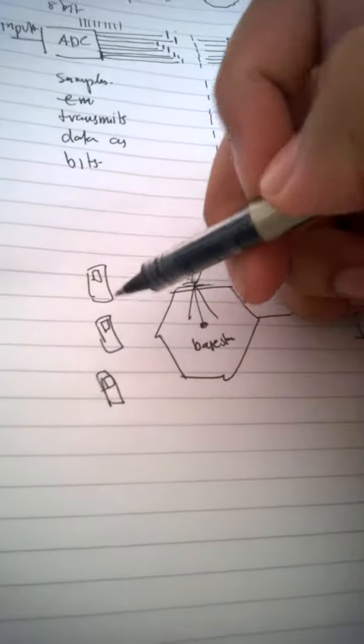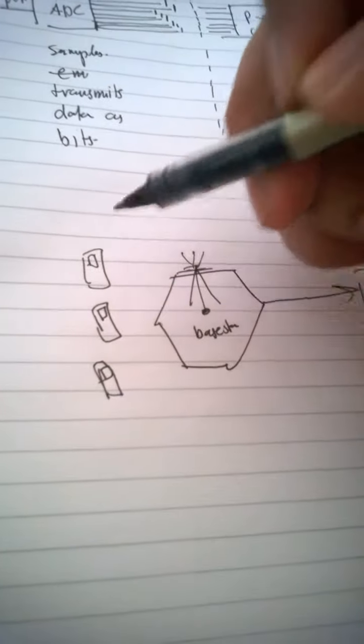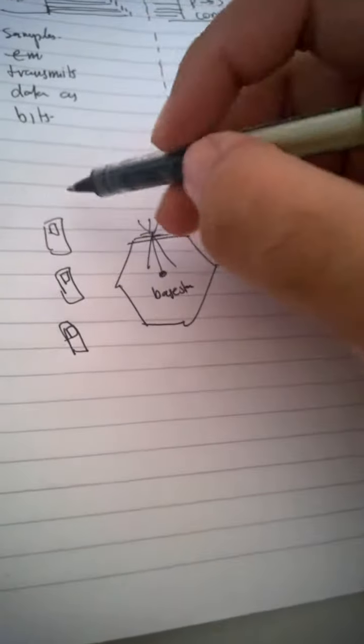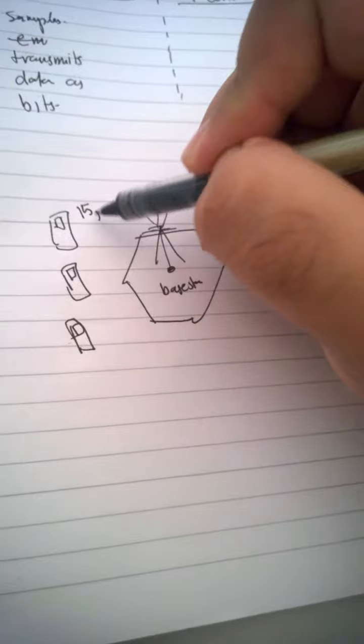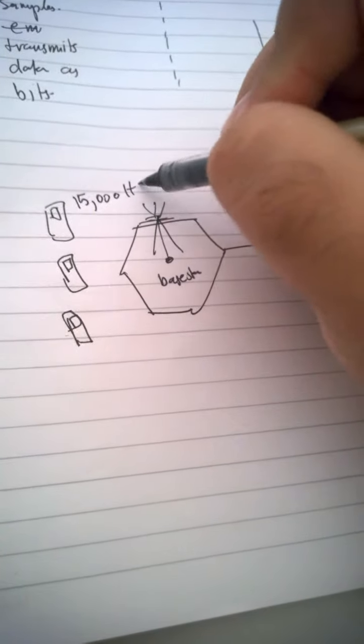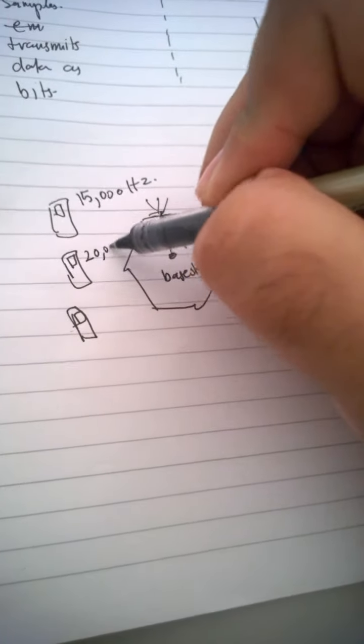We have the PC. In order to avoid the cell phone receiving data that it's not supposed to receive, for example, if my friend is calling me and we want to avoid someone else receiving the call, the PC is going to allocate different frequencies to each cell phone. So it's going to work at 15,000 hertz, and this is going to work at 20,000 hertz.